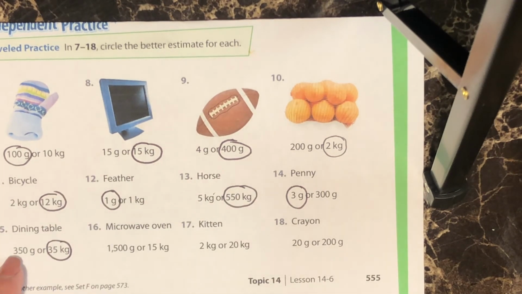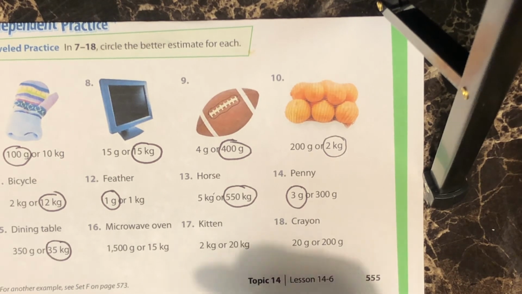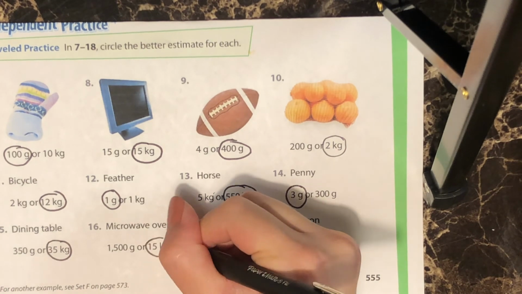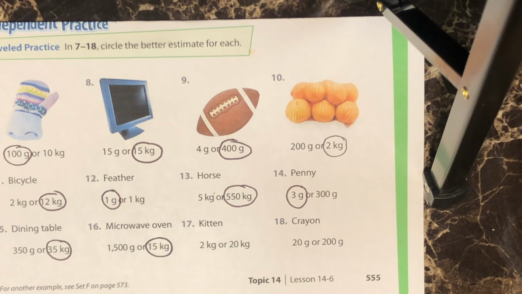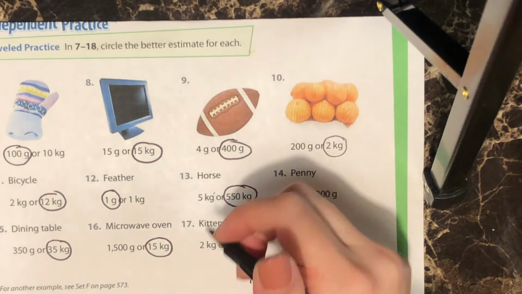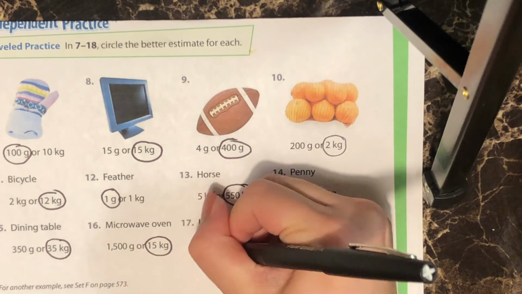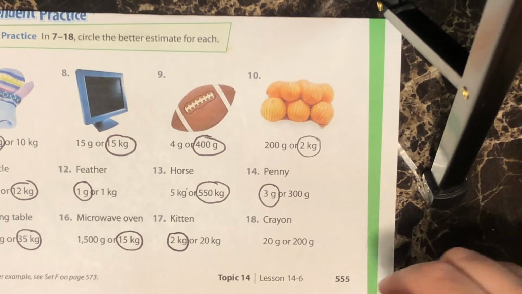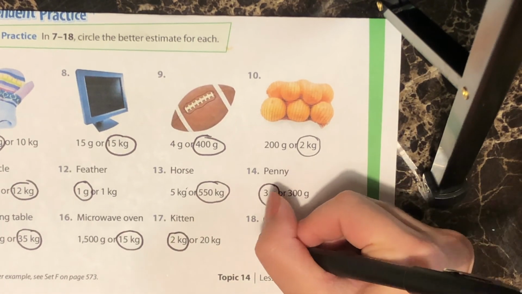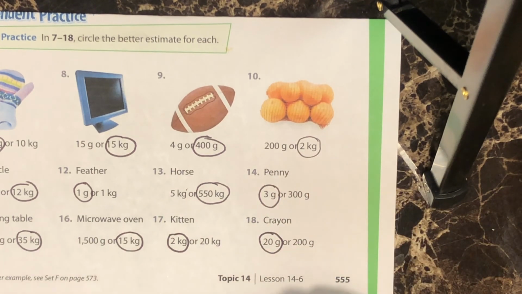All dining room tables, even if you have a smaller one, probably weigh more than just 350 paper clips. A microwave oven, probably pretty heavy. A kitten, what do you think? Well, probably not 20 dictionaries for a kitten, probably just 2. And then this one is a crayon. That's very light, so probably just 20 grams, okay?